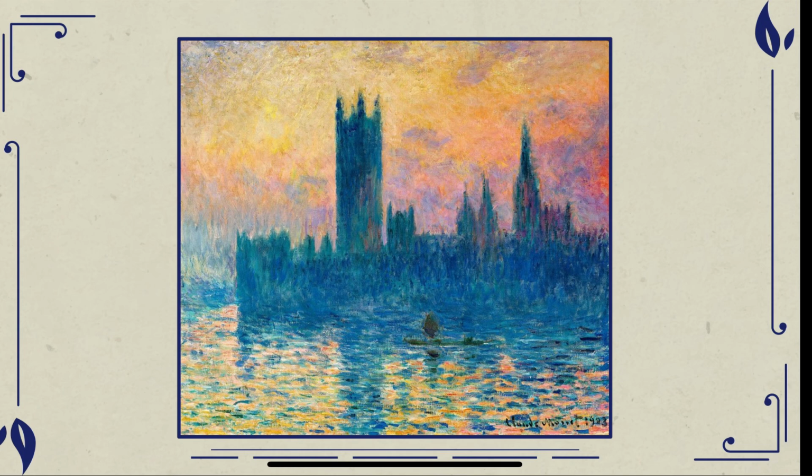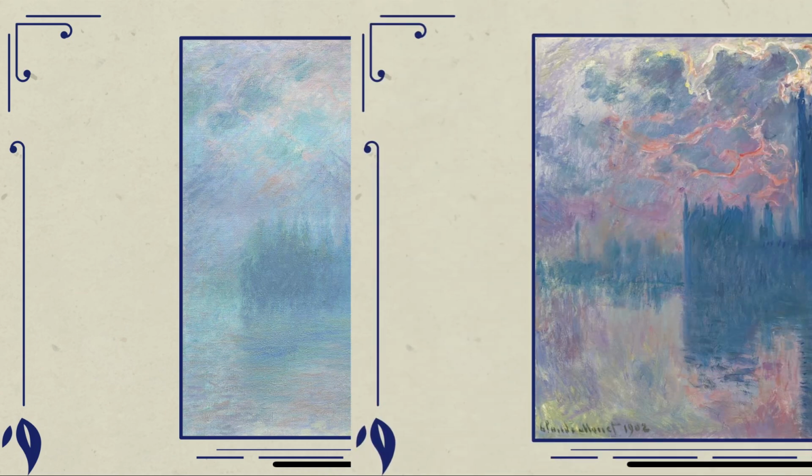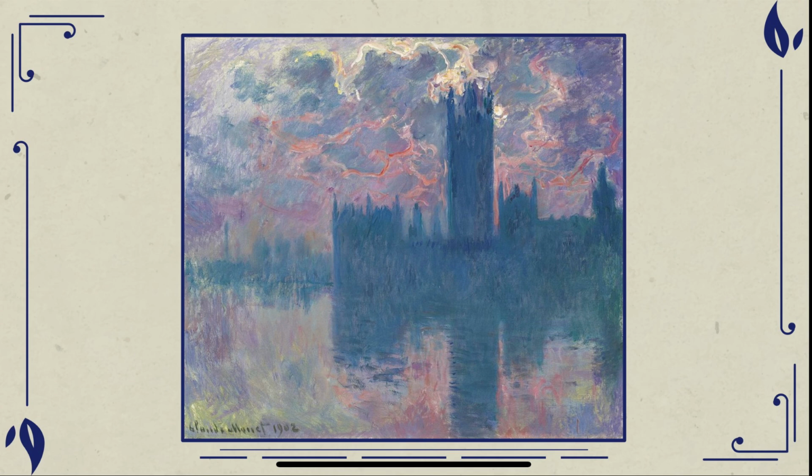And as we go through all of these paintings, I want you to pay special attention to how different the scenes are and the different emotional responses that you get from these scenes. So the first one was very colorful, but the one after that was very foggy, more blue instead of warm tones. And these are the different moments that Monet was trying to capture.